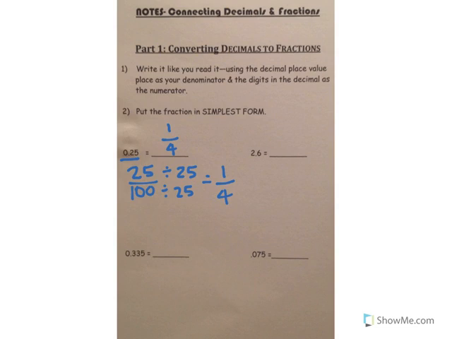Let's try this one right here. 2.6. The correct way to say this is 2 and 6/10. Well, I have my whole number before the decimal, the 2, which means I'm going to have a whole number in my fraction. This is going to be a mixed number. So there's going to be a whole and a part of a whole. 2 is the whole, and then 6/10 is the part of the whole. Now I want to put this in simplest form. 2 can't get any more simple, so I'm just going to go ahead and put it in the answer blank.